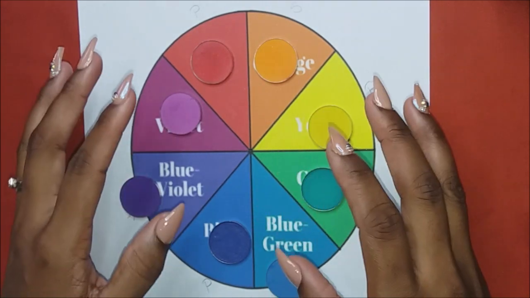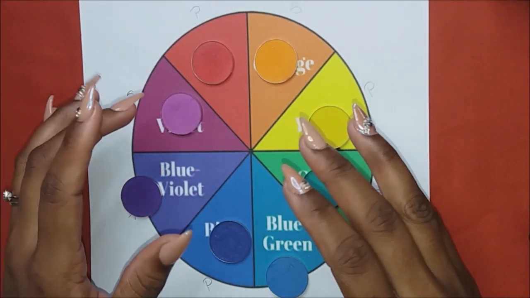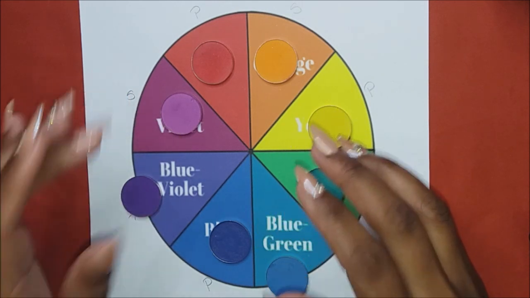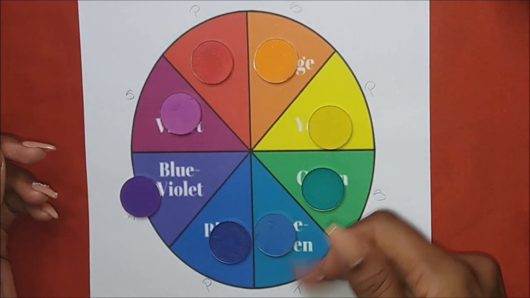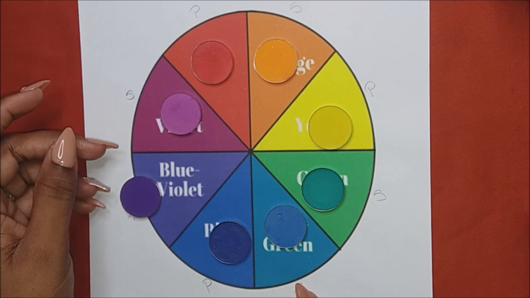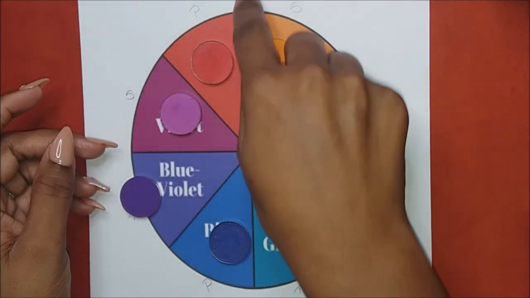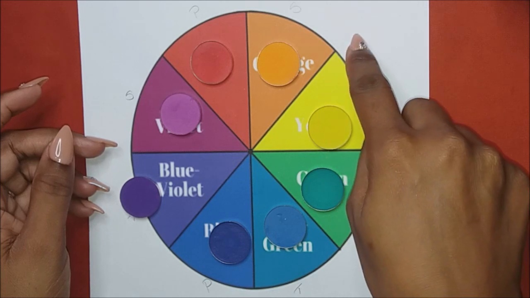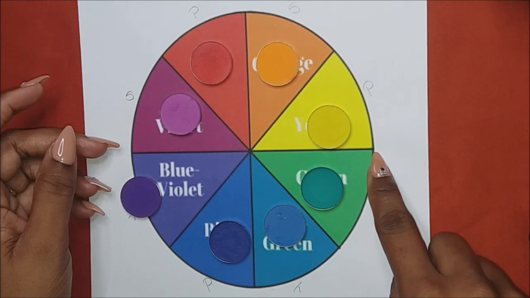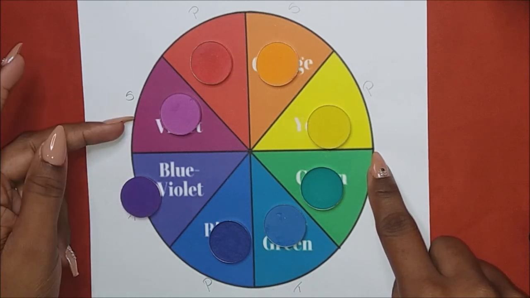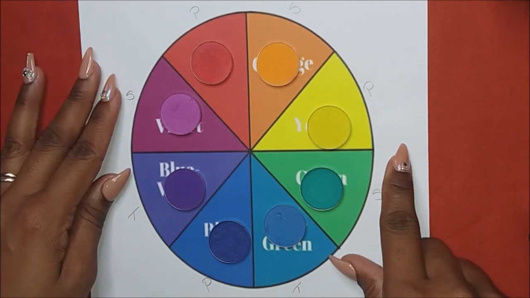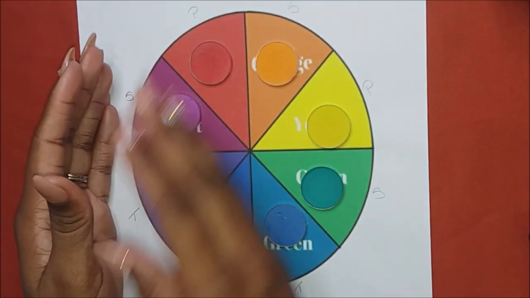Now, when you mix secondary colors with primary colors, you're going to get tertiary colors, like green and blue mixed together gives you blue-green, which is here. Also, when you mix red and orange, it's going to give you red-orange. When you mix yellow with orange, it gives you yellow-orange. When you mix yellow with green, it gives you a yellow-green. So if you mix blue and violet together, it's going to give you, that's correct, blue-violet. And it goes all around the color wheel.